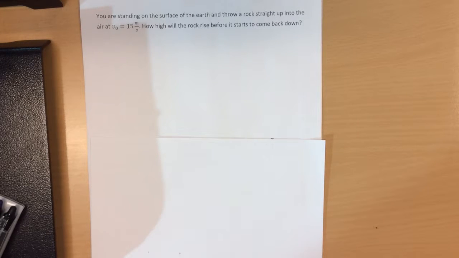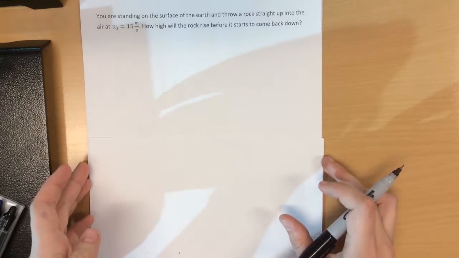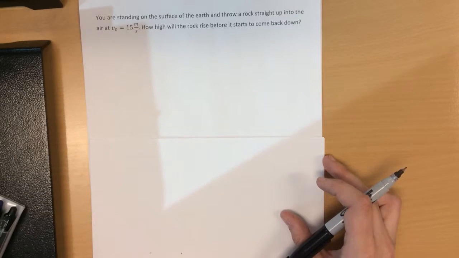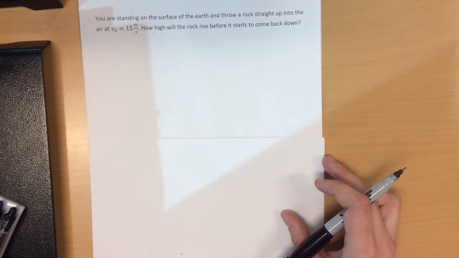Alright, example problem 3 from lesson 10. You are standing on the surface of the earth and throw a rock straight up into the air at an initial velocity of 15 meters per second. We want to know how high will the rock rise before it starts to come back down.